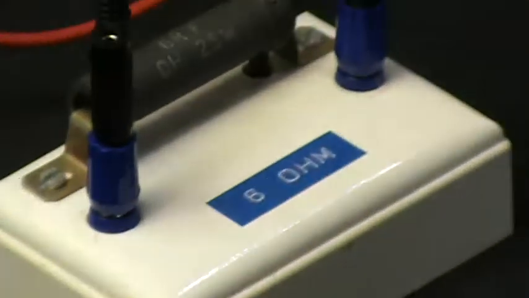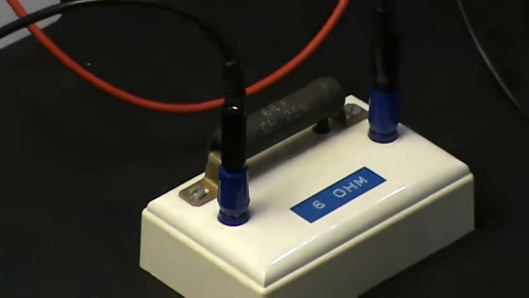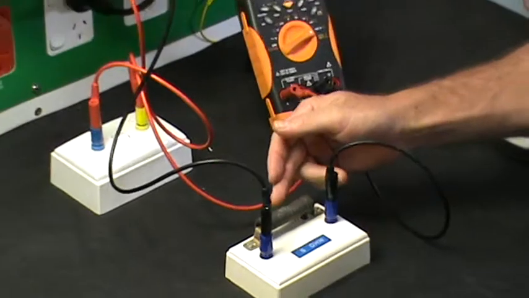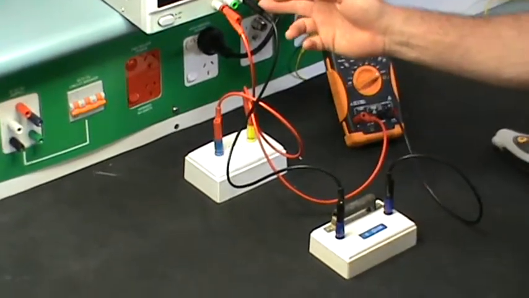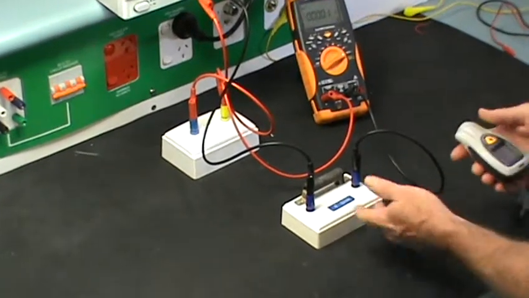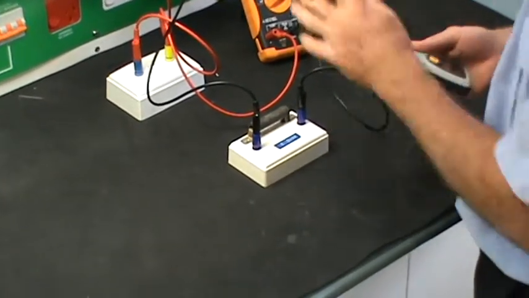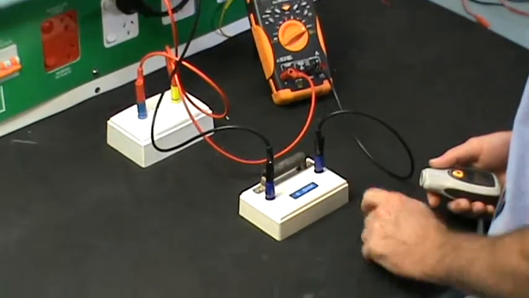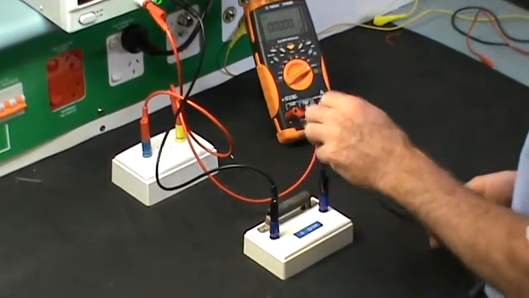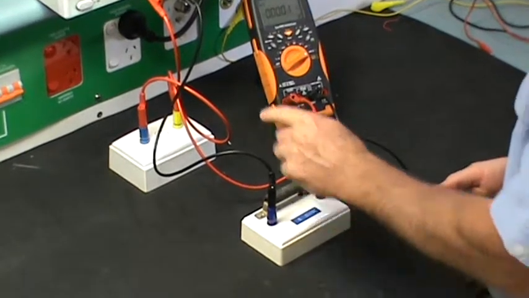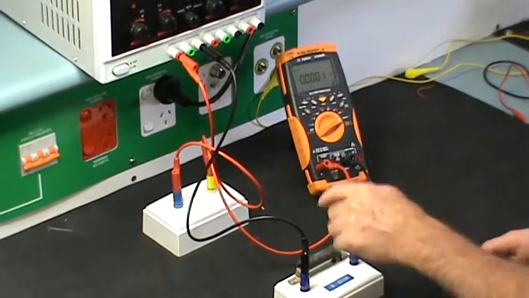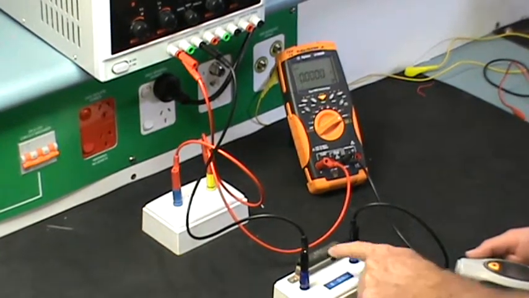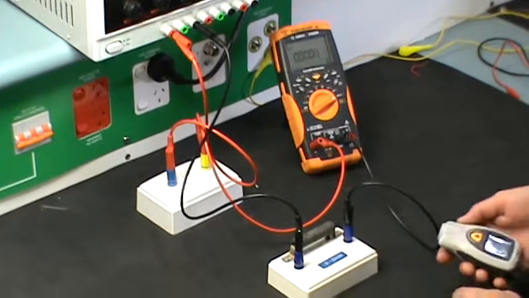The practical exercise I've got already connected here, I've got the good old power supply through a switch into an ammeter, into a wire wound resistor of 6 ohms and back through to home. To prove this, as I increase the voltage, because the resistor is not changing value, as we know from Ohm's law, the current will increase. And what will happen is the resistor will heat up.